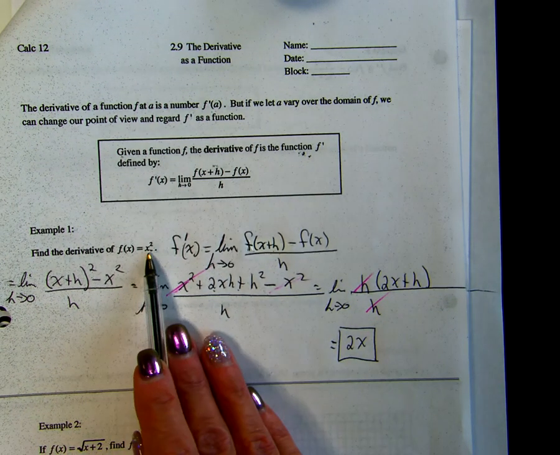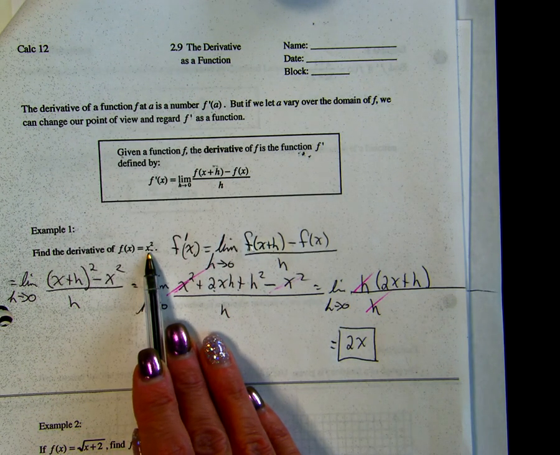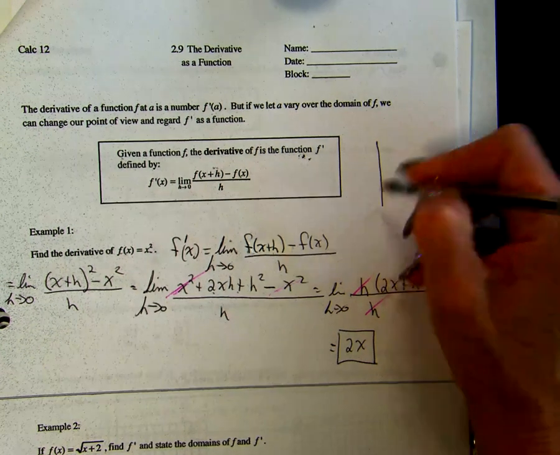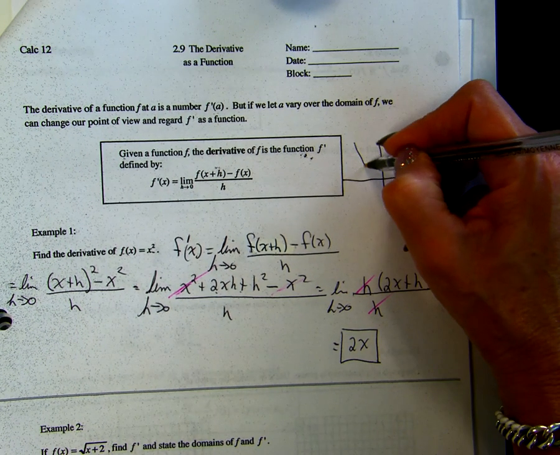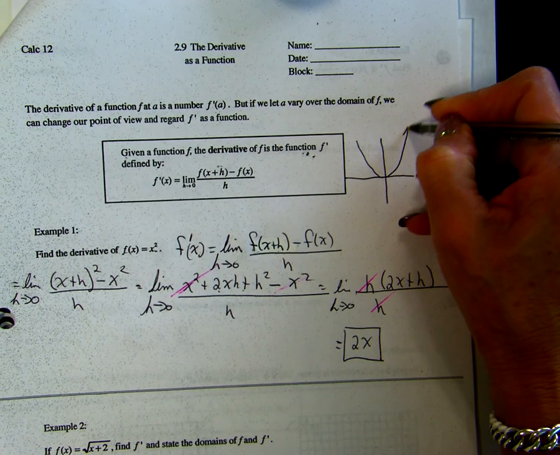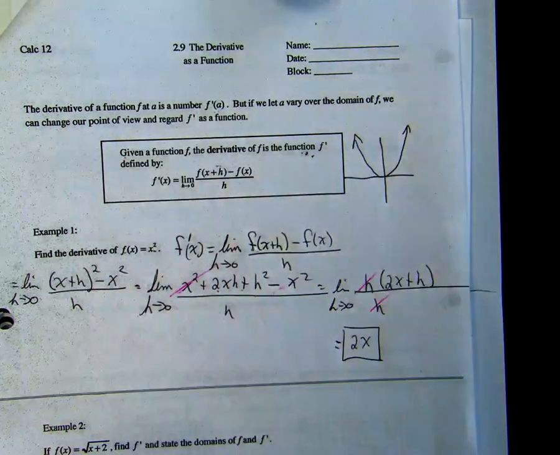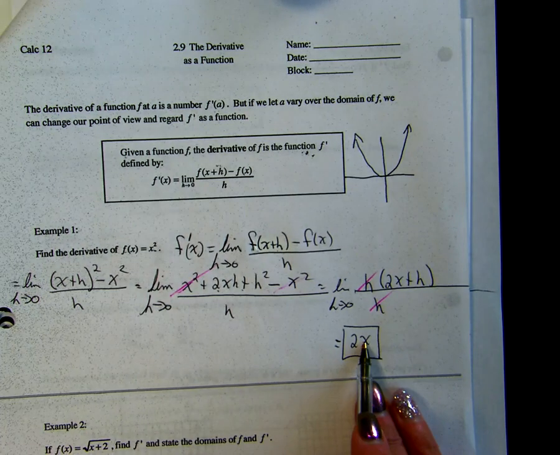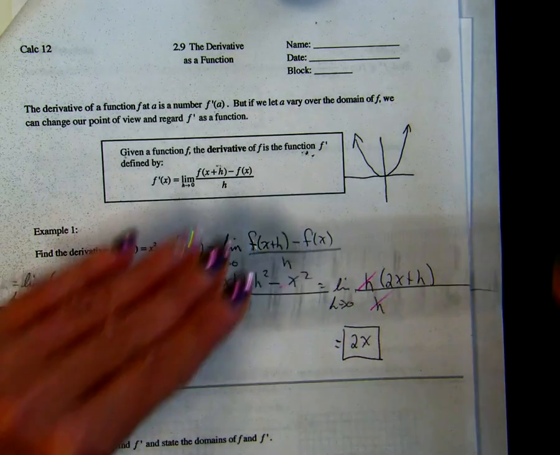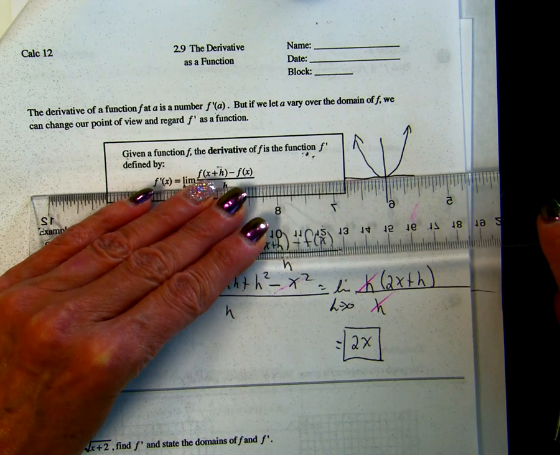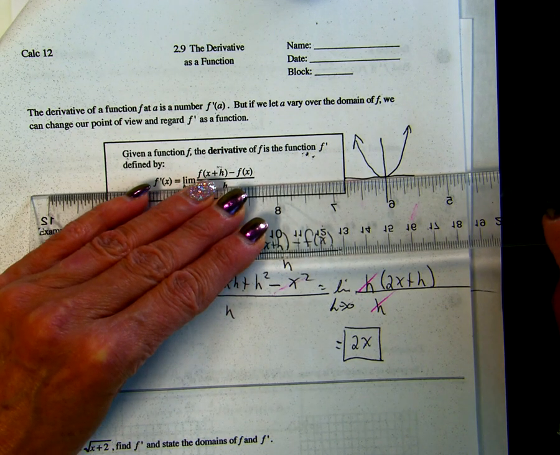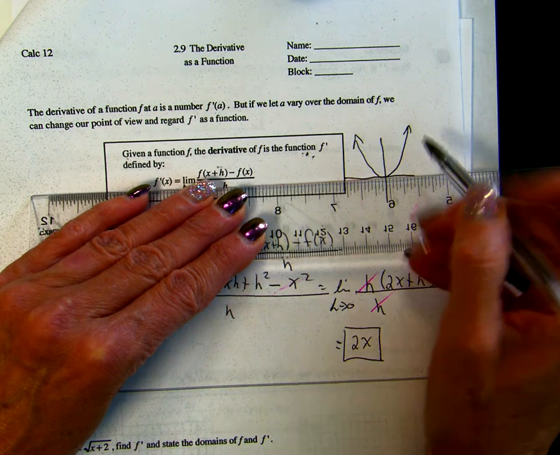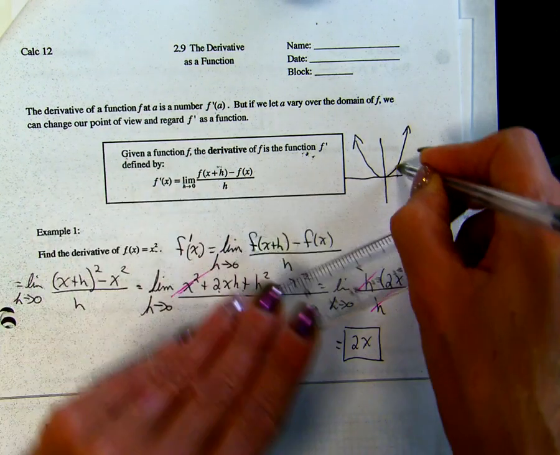What's 2x? The slope of the tangent line to this curve at any point x. So if you think of what that looks like, it's a parabola, and we did a lot of these in Math 11. It opens up with a vertex at 0, 0. And if I ask you what's the slope at 0, let x equal 0. What's the slope? 0, isn't it? It's a horizontal line. What's the slope at 1? If x is 1, what would the slope be?